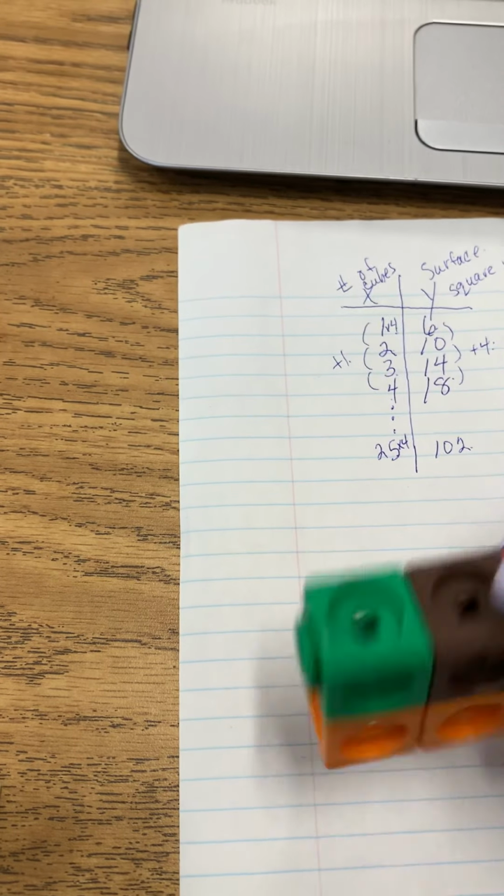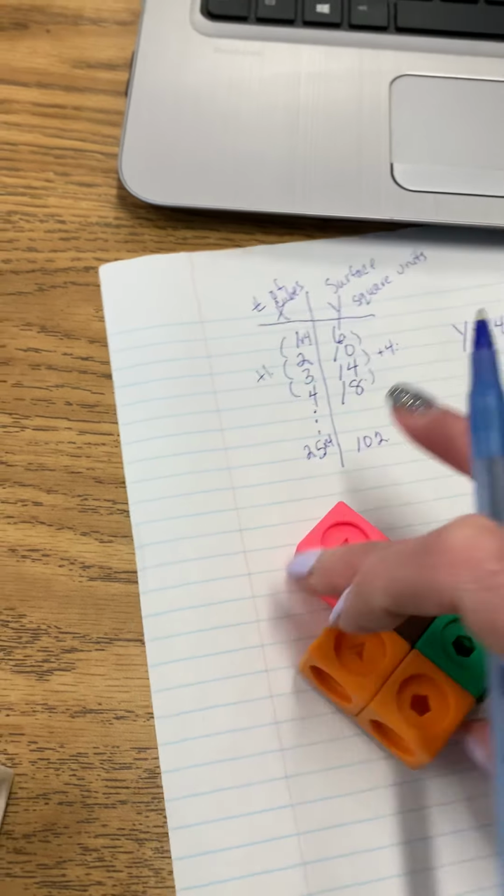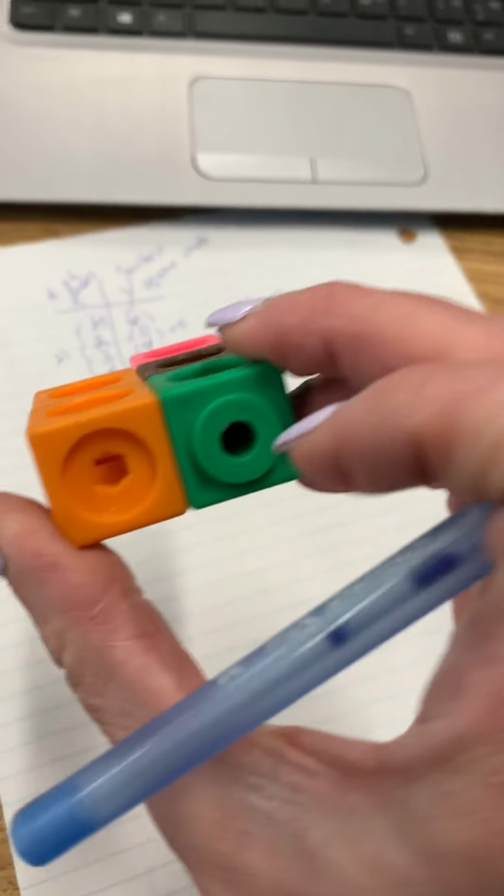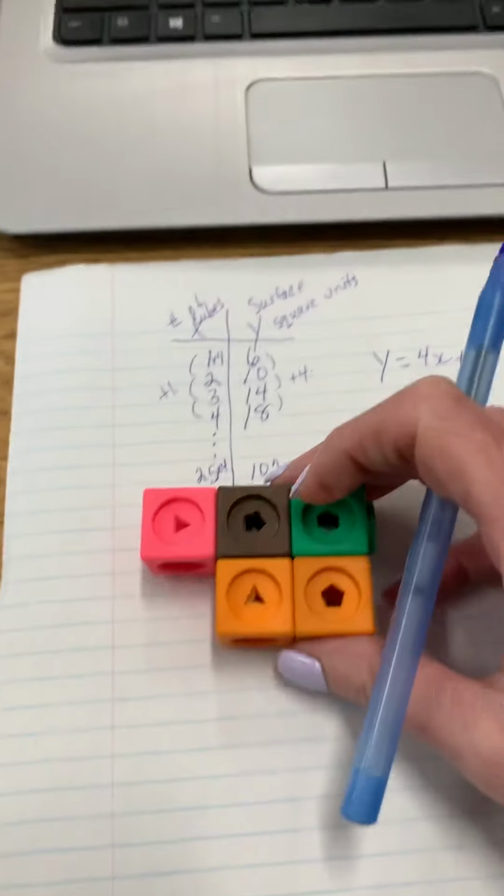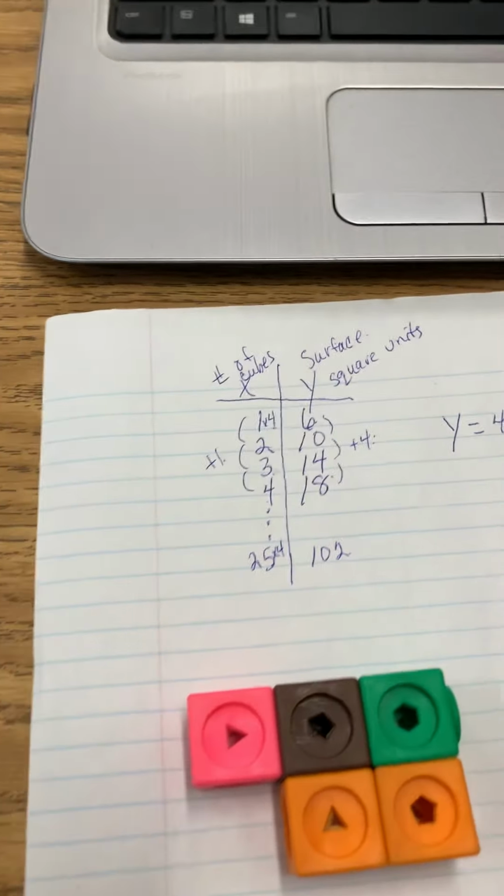So I've got a top, I've got a bottom, I've got a front, I've got a back, and I've got a side, and I've got a side. That's one strategy to do this, okay? That's what we're gonna talk about today. So I would write that down.